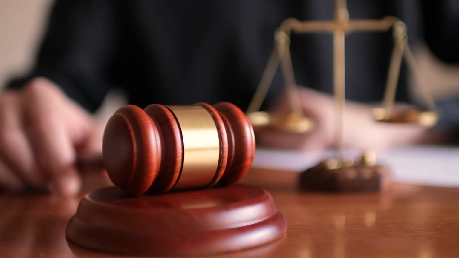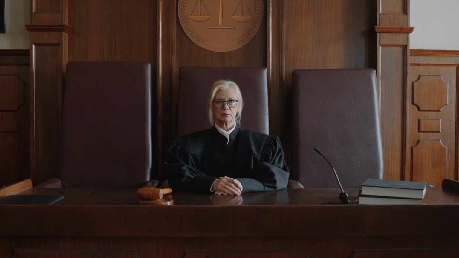That I-130 would need to get approved. You'll usually need to attend an interview with your spouse. After it gets approved, you're now eligible for adjustment of status, and you can ask the immigration judge to terminate deportation proceedings so that you no longer have immigration court, which would allow jurisdiction for the green card application, the I-485, to rest with USCIS.